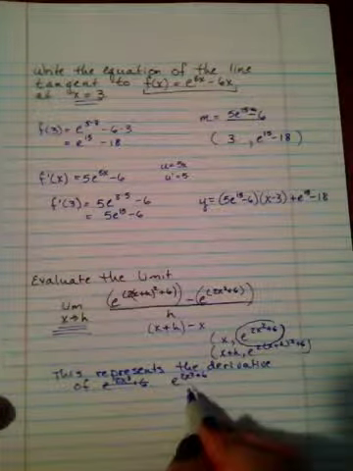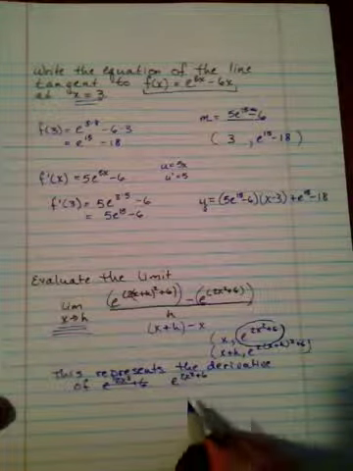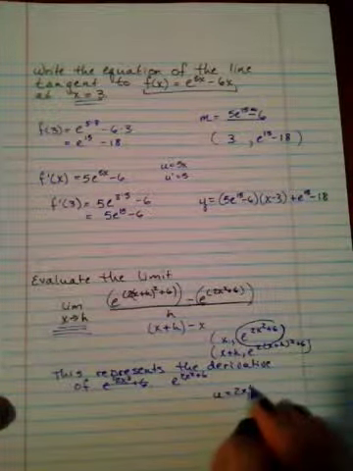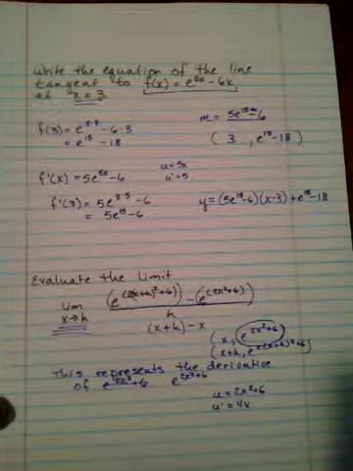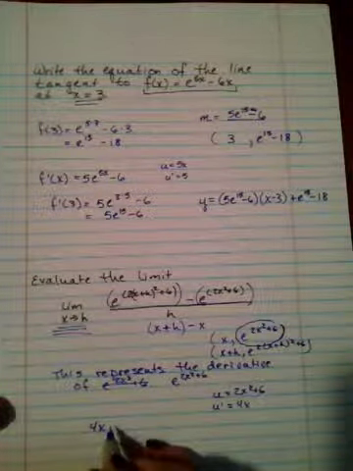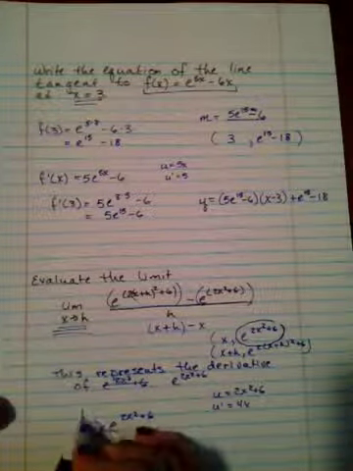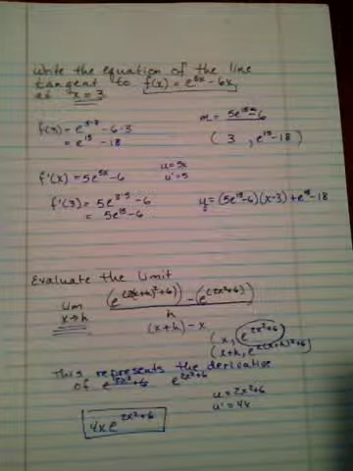So now I know, okay, I'm taking the derivative of this. The derivative of e to the u is e to the u times u prime. So for this problem, my u equals 2x squared plus 6. So my u prime equals 4x. And the answer to this limit question would be 4x times e to the 2x squared plus 6. The derivative of e to the 2x squared plus 6.